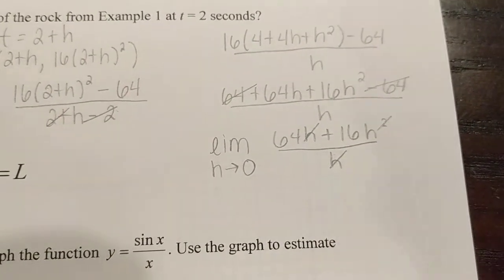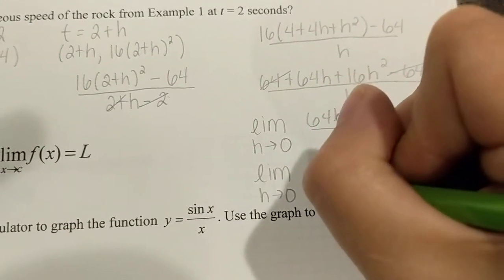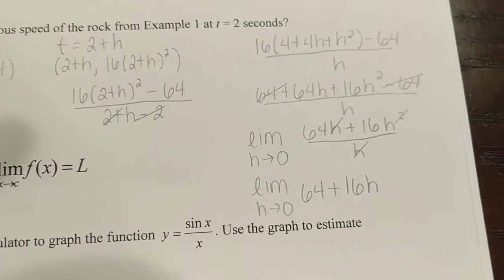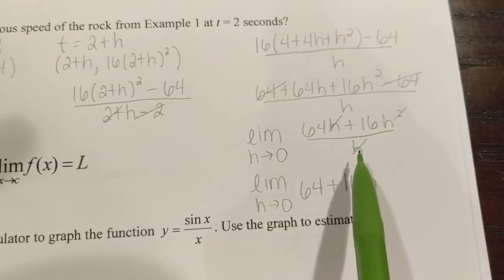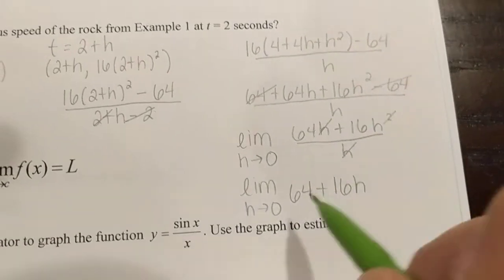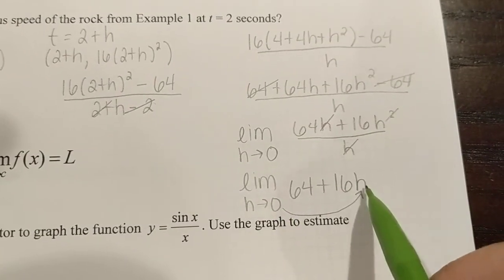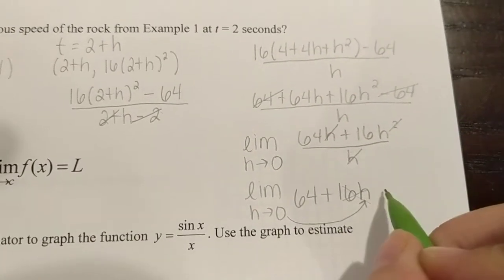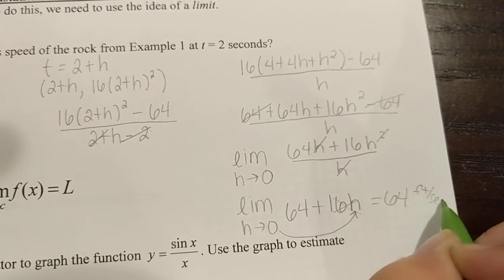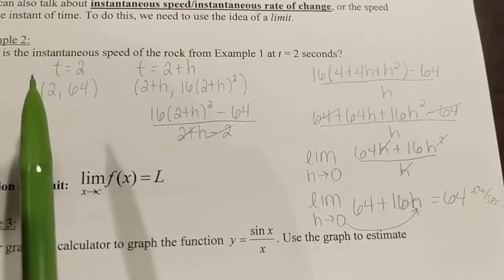And so notice my new equation now, limit as h goes to 0, all I have remaining is 64 plus 16h. When I had an h on the bottom, I wouldn't have been able to plug in because we can't have a 0 on the bottom. So now when I plug this 0 in, as h goes to 0, this term goes away, and we are left with 64 feet per second for our instantaneous rate of change at time 2.